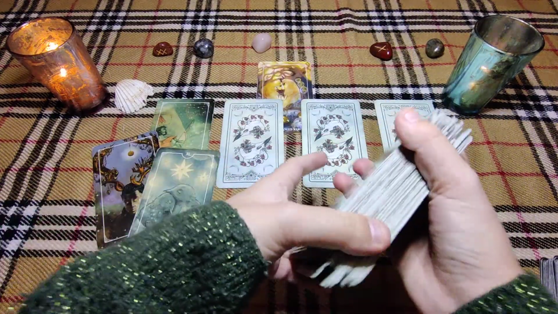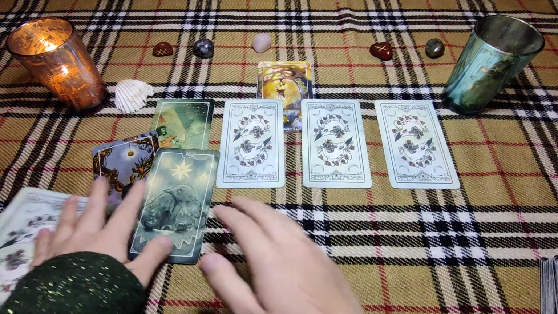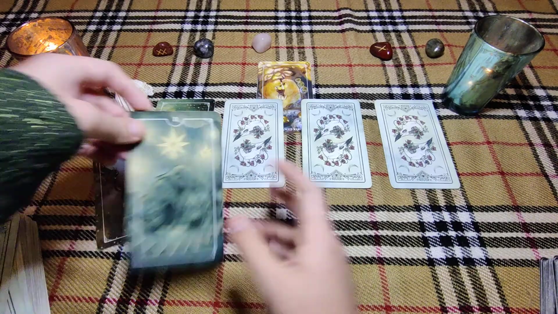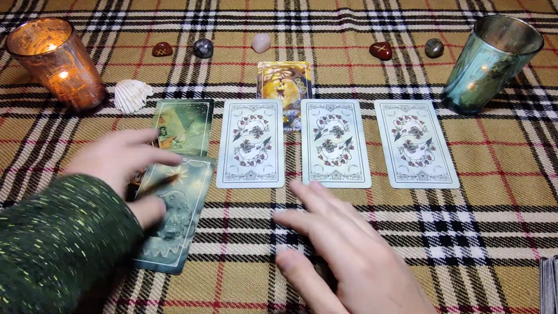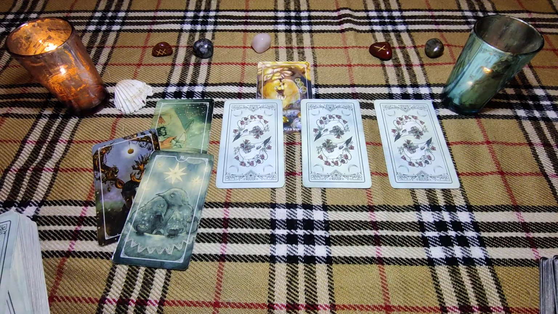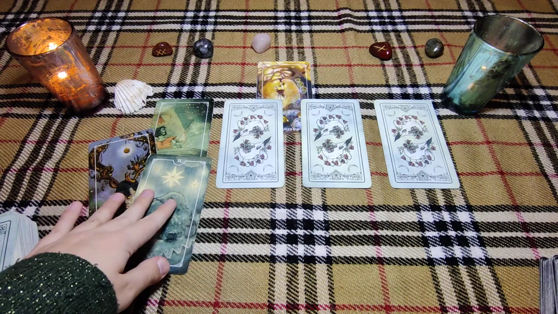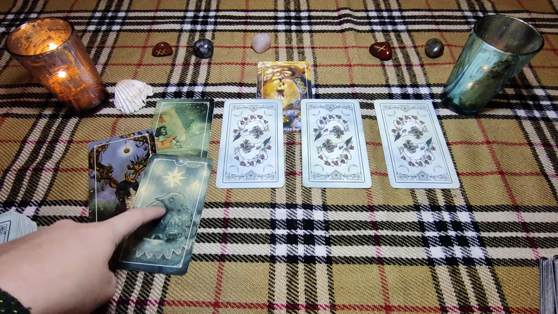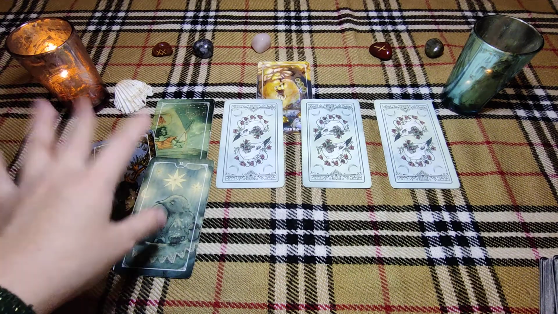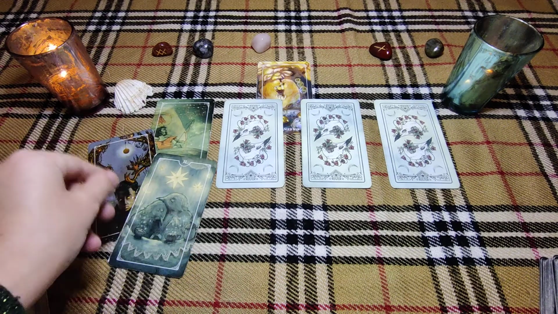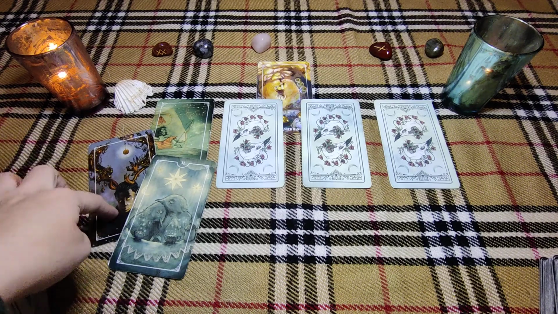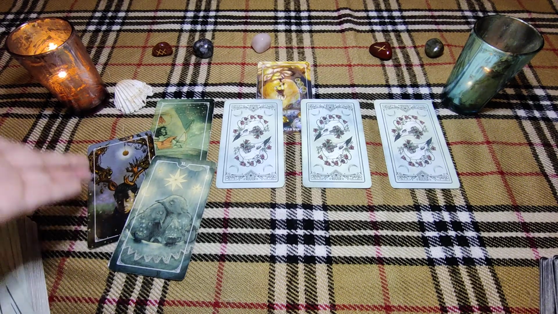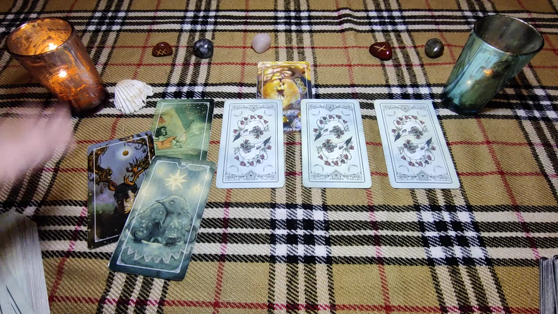Oh, here we have a clear indication that he loves you. He does love you. You two are in a relationship, that's for sure, because we have the Two of Cups here. So what I can say is that he is ready to show you his romantic side and spend some quality time with you. But I feel like it's very similar to the first position, because we have again the King of Pentacles, which indicates that he might be way too busy with work.